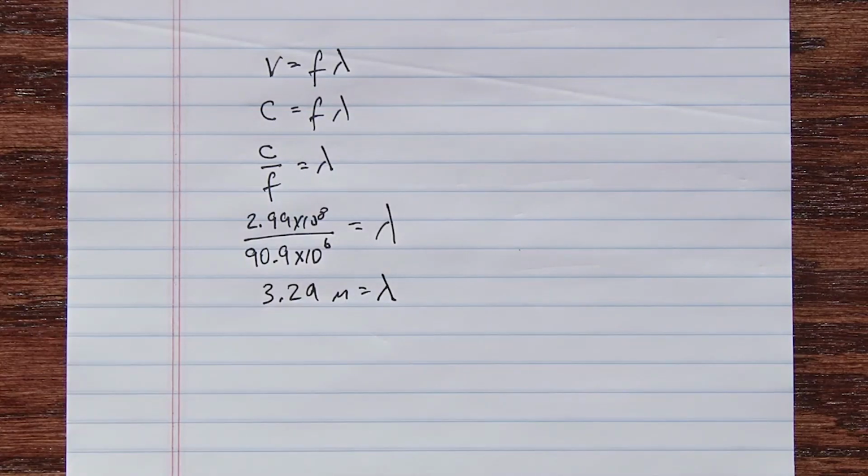So an FM radio station is broadcasting using waves whose wavelength is a few meters.